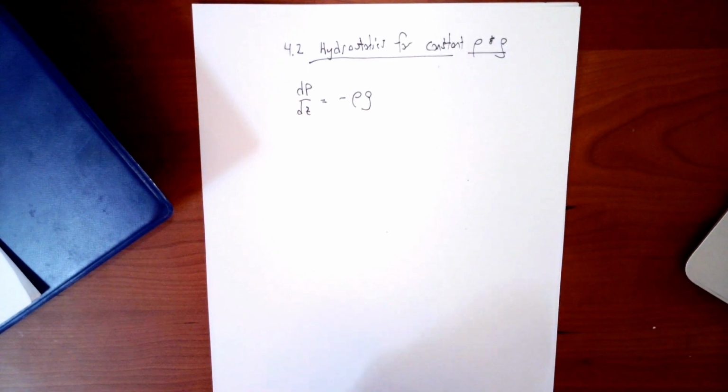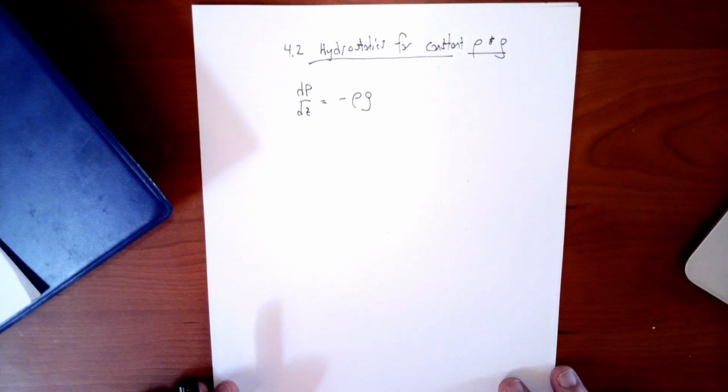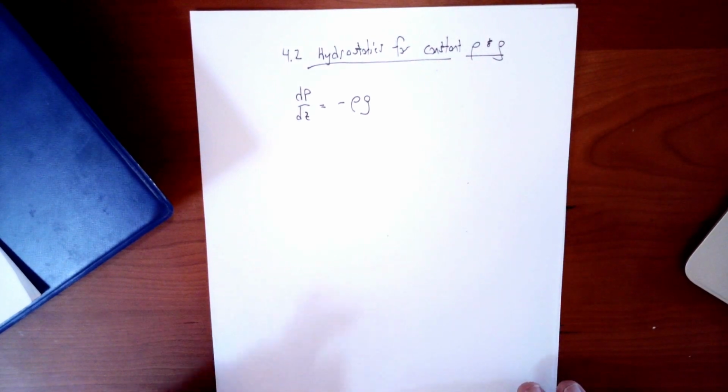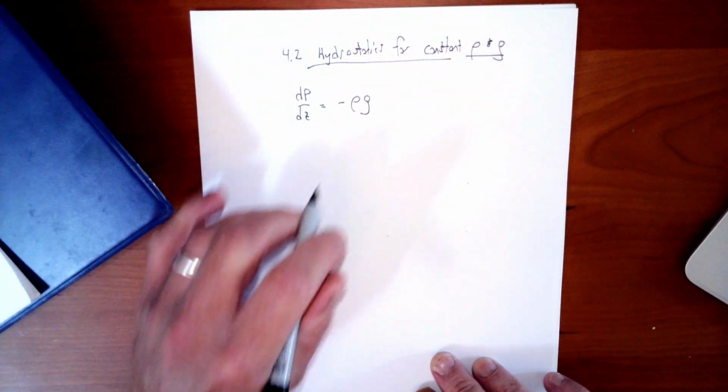So now that we've got a governing equation for hydrostatic situation, we're going to go ahead and apply it to at least one condition. So the first condition we're going to study is a condition when rho, the density, and g are constant. That, of course, makes this equation fairly easy to integrate. So we can go ahead and look at how that would work.